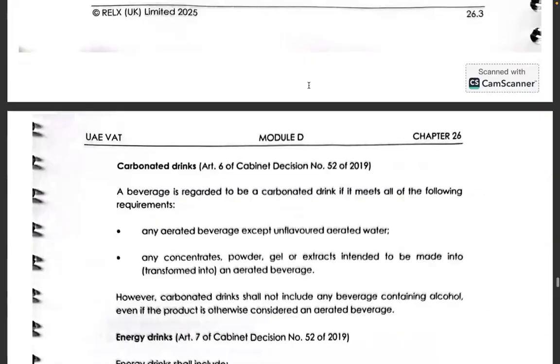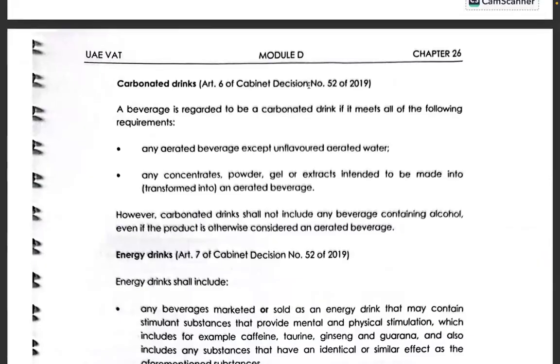Carbonated drinks. Now we come to those Pepsi and Coke and all those other carbonated drinks. A beverage is regarded to be a carbonated drink if it meets all of the following requirements. Any aerated beverage except unflavored aerated water. So that's a carbonated drink.